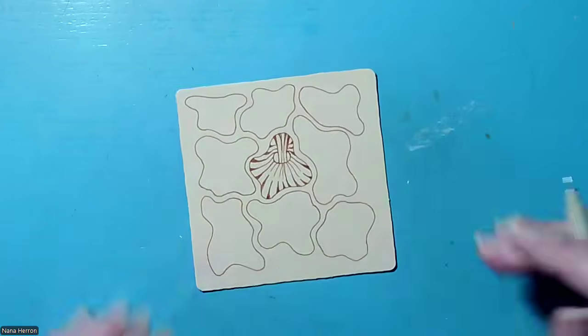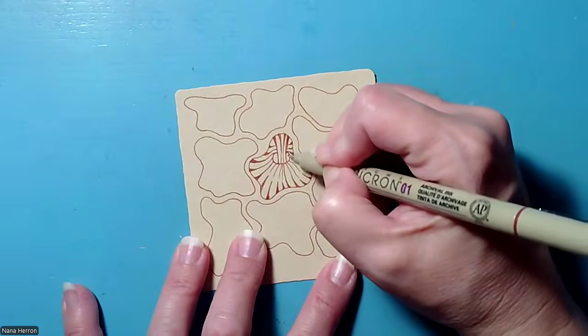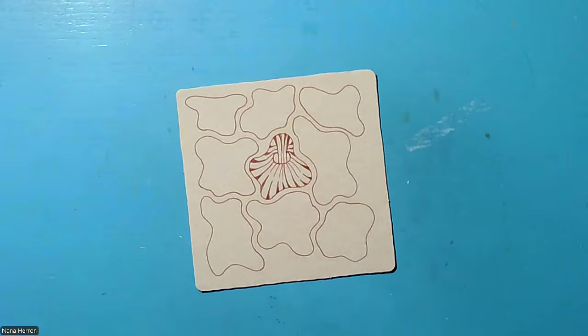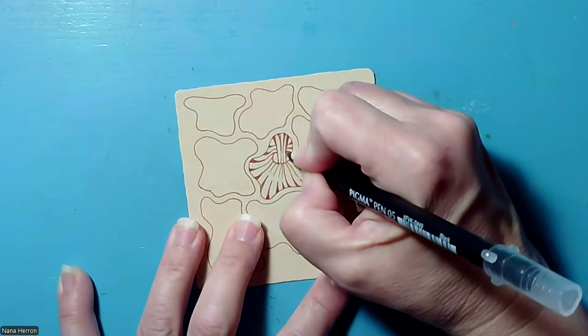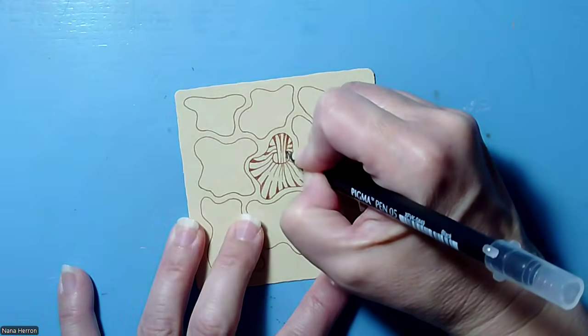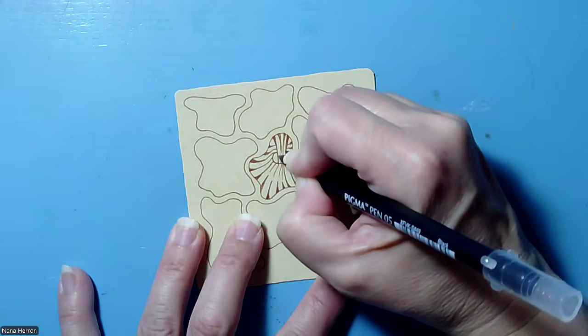Like that. Now we have the option here of inking this in. I could ink it in the brown, but I am actually going to use my black, which I have on standby. So that's kind of a style preference.